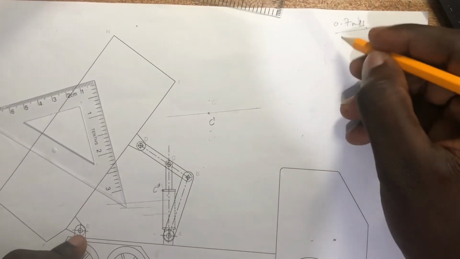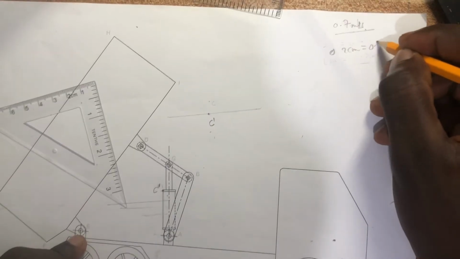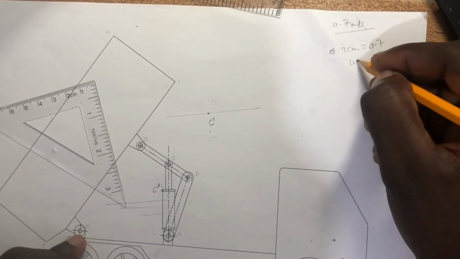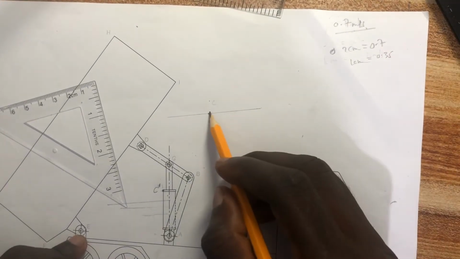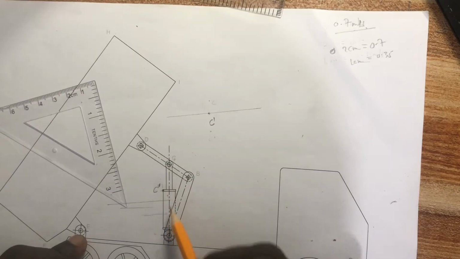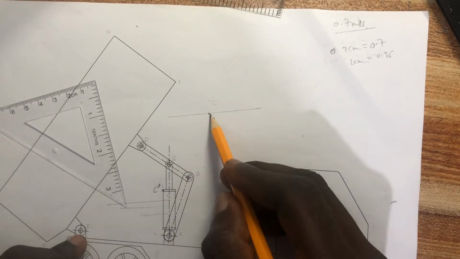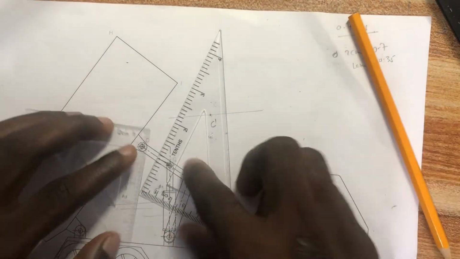So I'm using a scale, say 2 centimeters is equivalent to 0.7. That is to say 1 cm is equal to 0.35. So at C prime, I'll draw the velocity of C with respect to C prime, and that should be along this path through C prime. So I just have to transfer that.